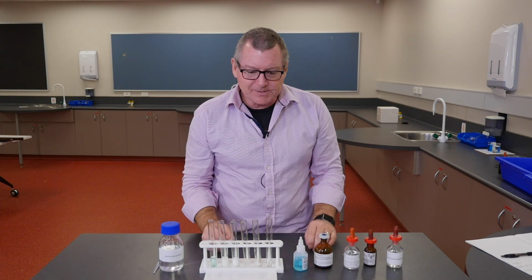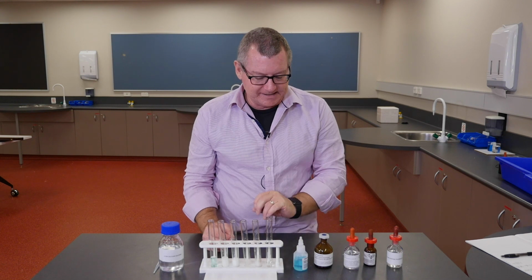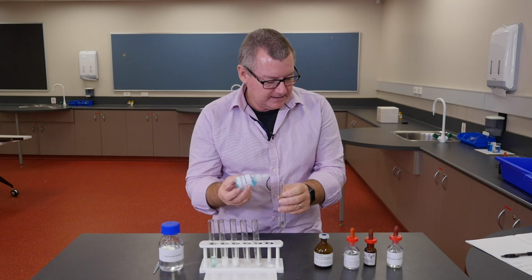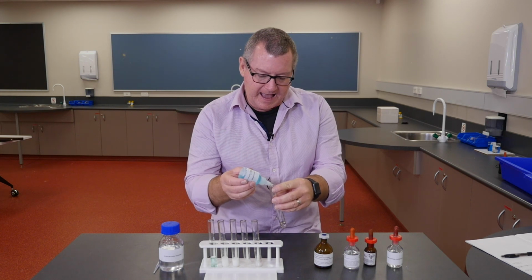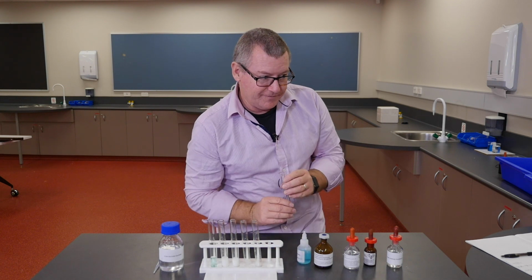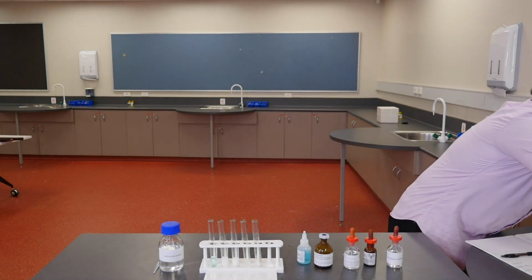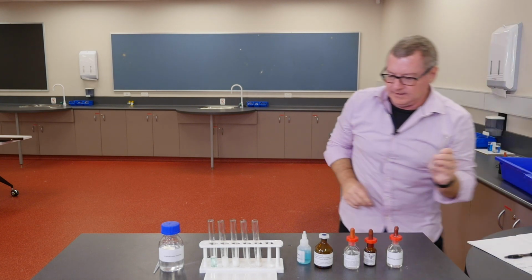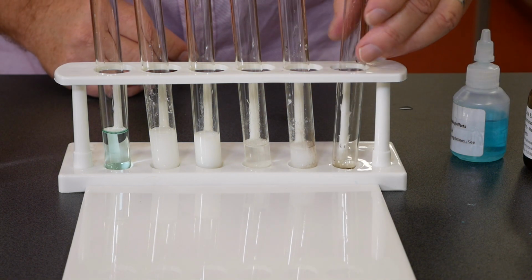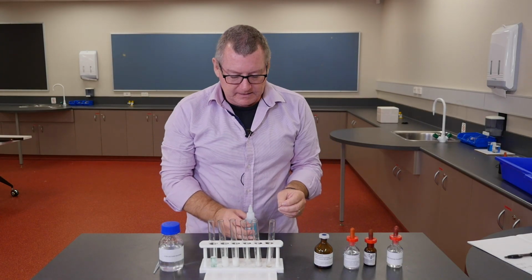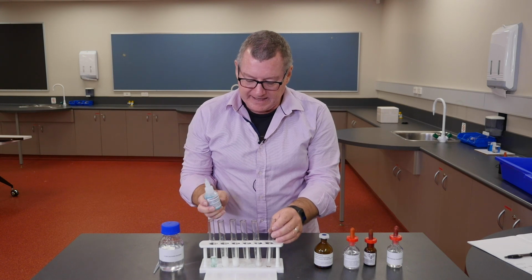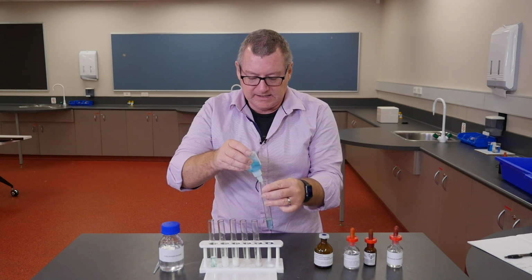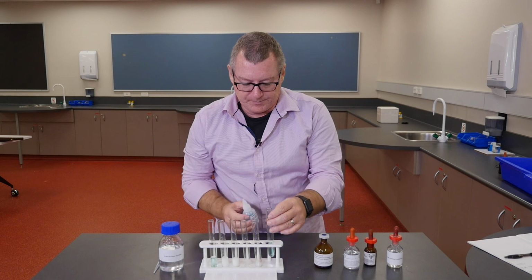Now, the last one I'm going to do, so I've got 5 bottles here and 6 test tubes, is I'm going to take the copper sulfate and get rid of the calcium chloride in this case. I think that'll work. In that last test tube, I'm going to take the copper sulfate and combine it with one of our other substances, to see whether we can get a blue precipitate of copper.